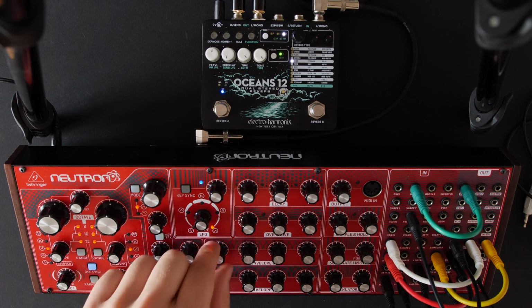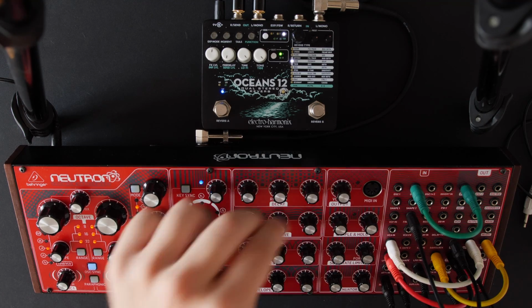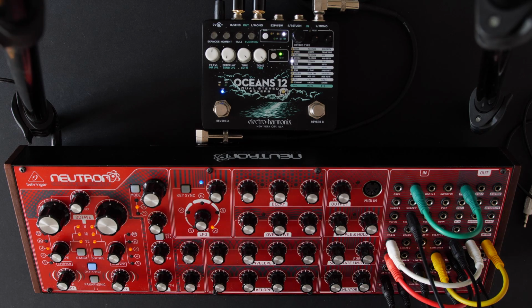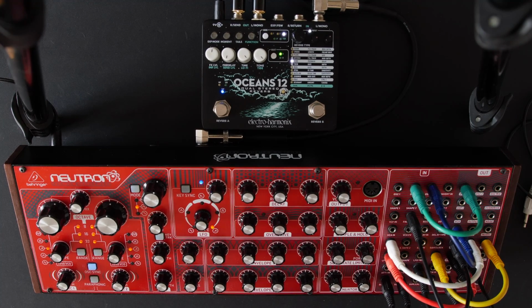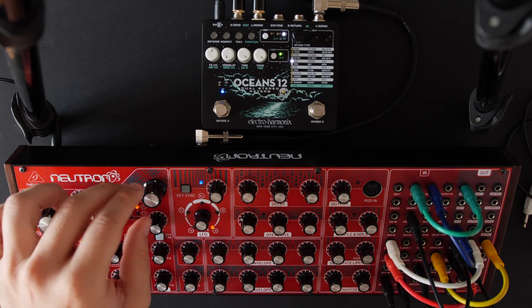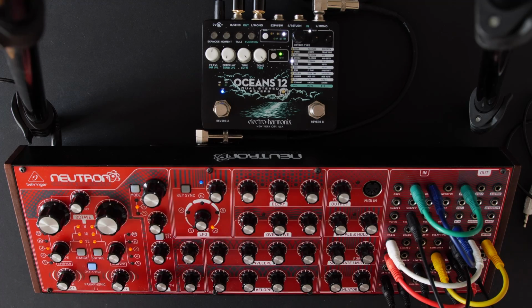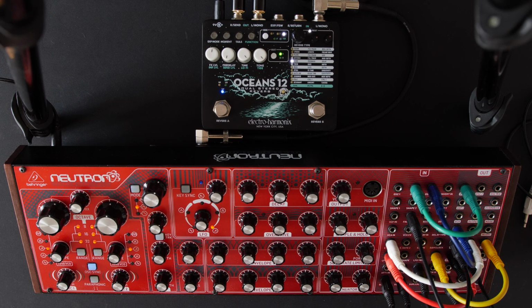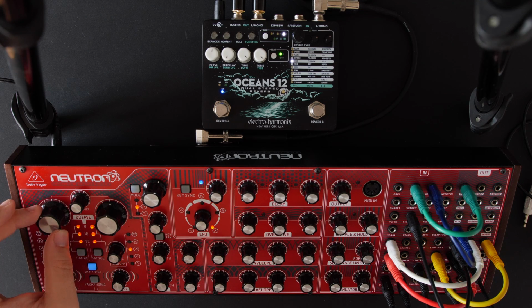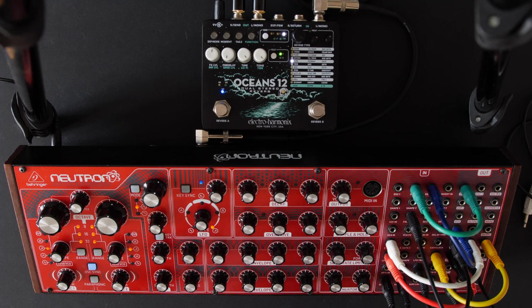Let's set the first envelope to a plucky kind of envelope, and let's send it to modulate the pitch of both oscillators via the oscillator 1 and 2 pitch modulation input. In these type of patches, we're constantly searching for sweet spots, so always changing these parameters to find like a nice tone we like.